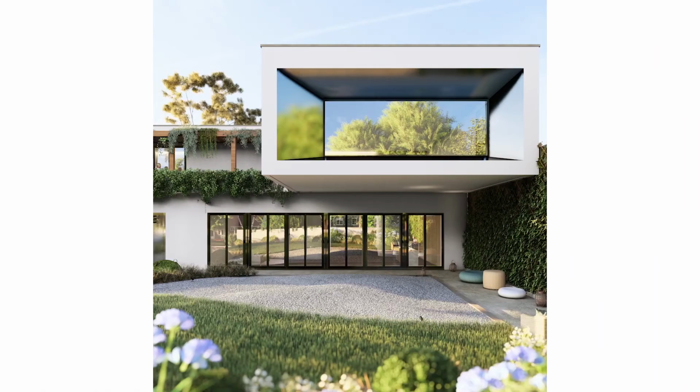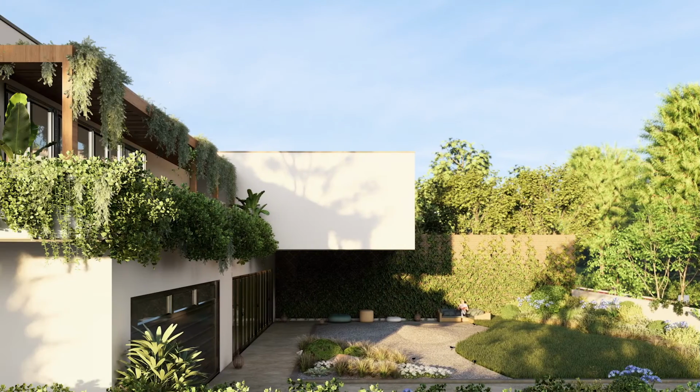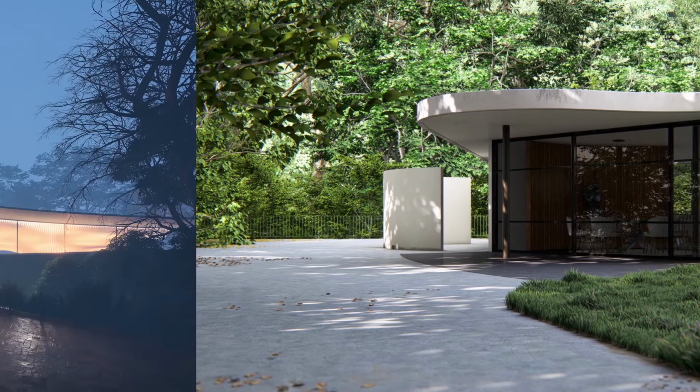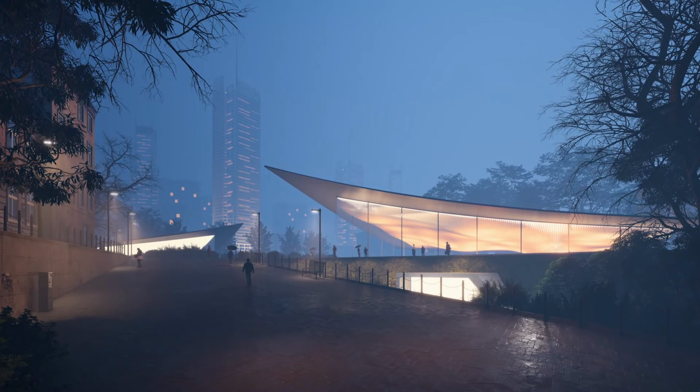In no time at all, you'll be able to create renders as detailed and lifelike as any of those you may have seen from Lumion. No, don't worry, it's not a lot of effort.